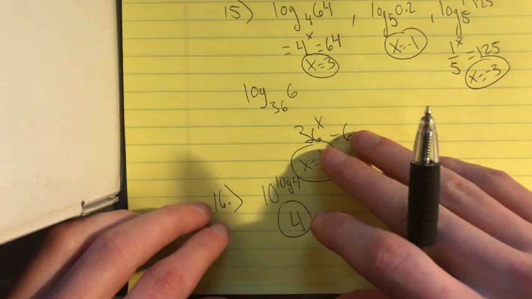So now we're in 17. We had some technical difficulties, so we're gonna just do that. So 17 is log base 5 of 25x.